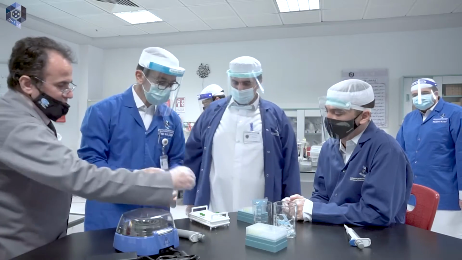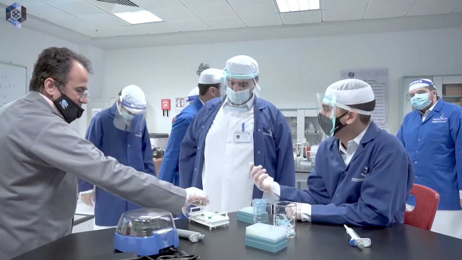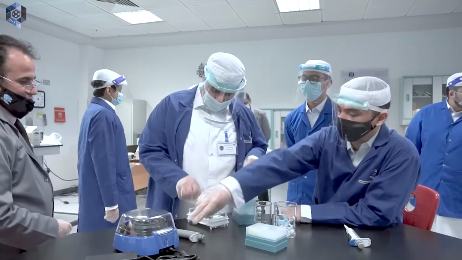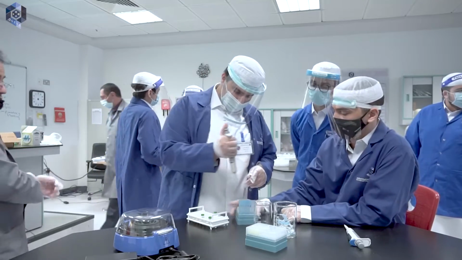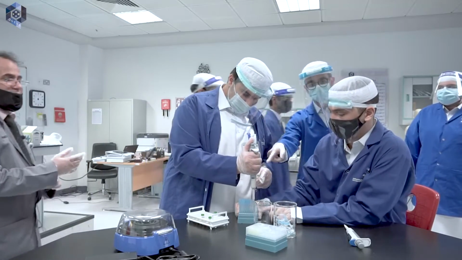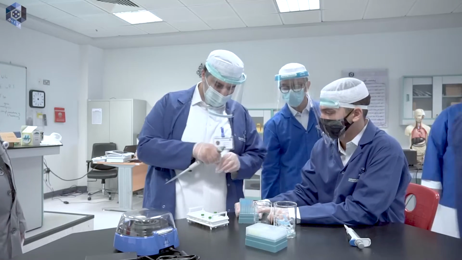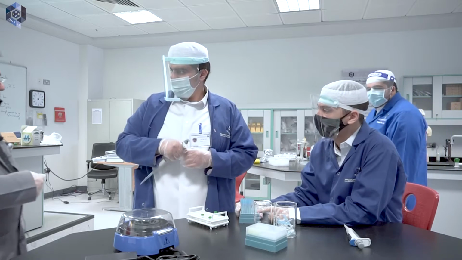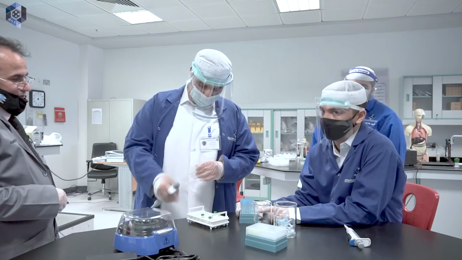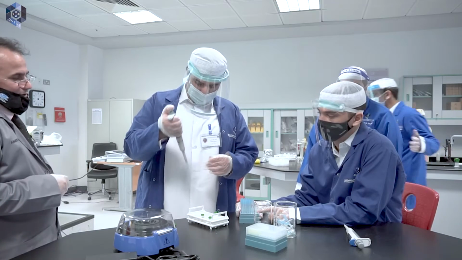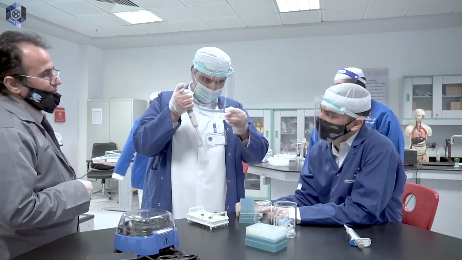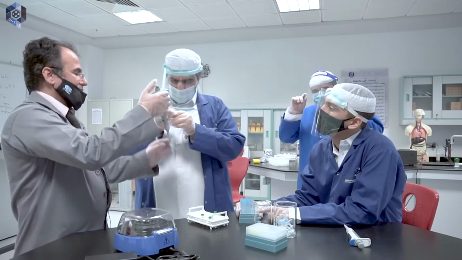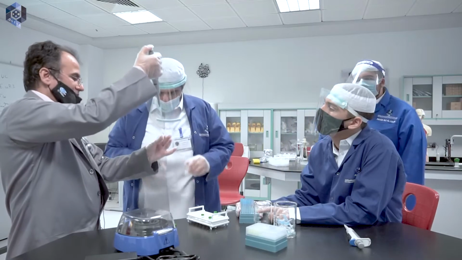Next. Go sterilize the bench there. Take from the upper layer, like this.